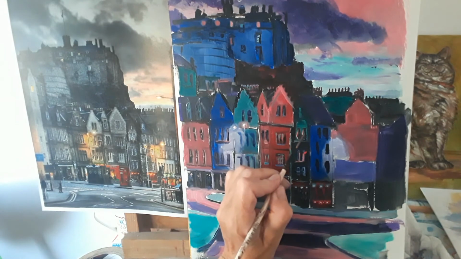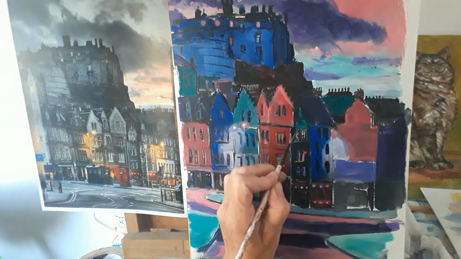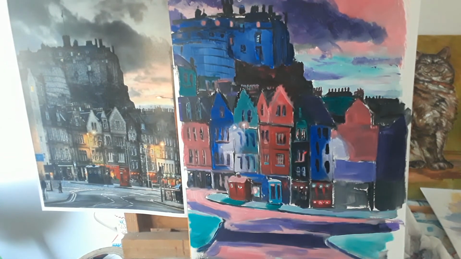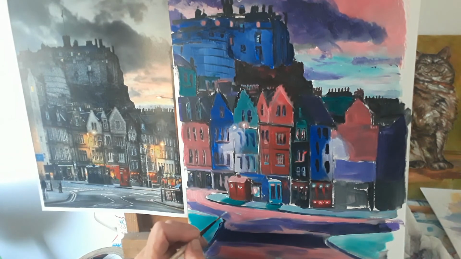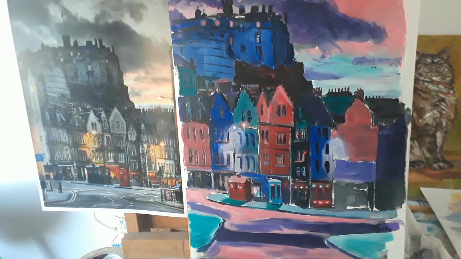A little bit more on these windows maybe. Like that. And I'm going to put a few bits of markings on the road in a pale green. I don't know if this is going to be light enough. Oh, that's not bad. Actually, it should be a bit paler than that. Put a few details over here. And the markings on the road come around here.